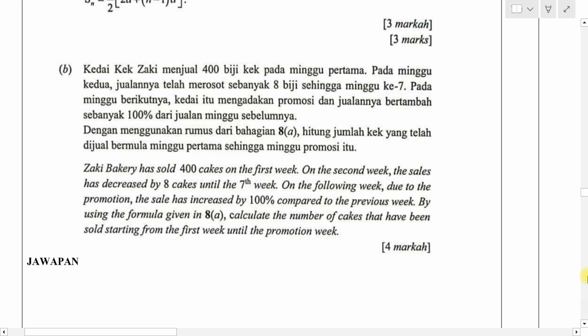On the following week, due to promotion, the sales has increased 100% compared to the previous week, that is the 8th week. By using the formula given in 8a, calculate the number of cakes that have been sold starting from the first week until the promotion week.